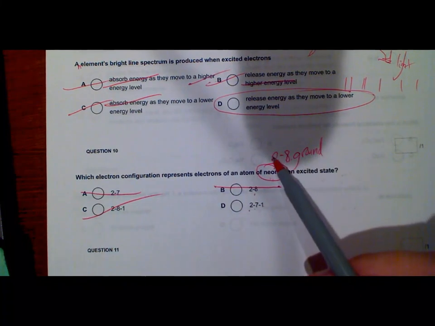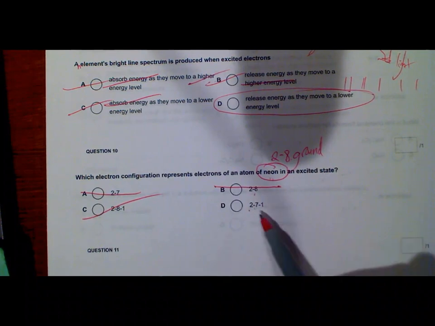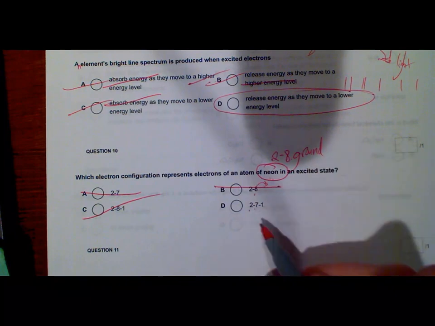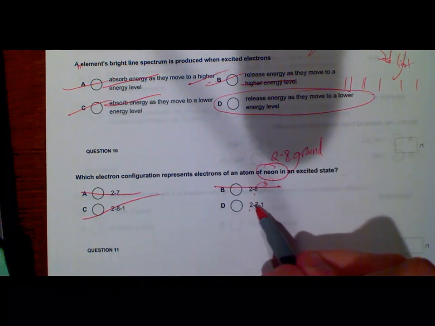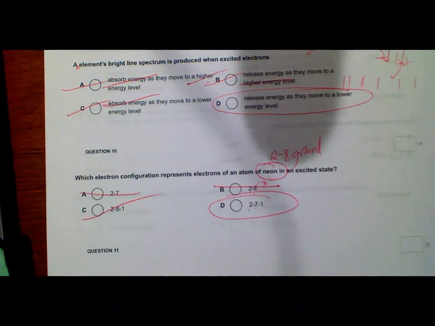We want to be in an excited state. So at least one of these electrons has to have jumped to a higher ring. Instead of having 2 in the first ring, 8 in the second ring, it looks like one of those 8 jumped up to a new level, and that's why we have 2-7-1. It still has 10 electrons, but one of the 8 now formed a third ring, and that's our choice. That's going to be an excited state for neon.